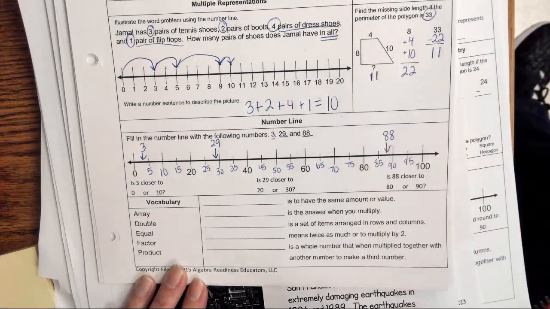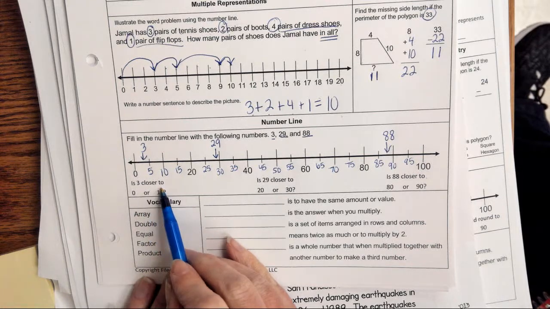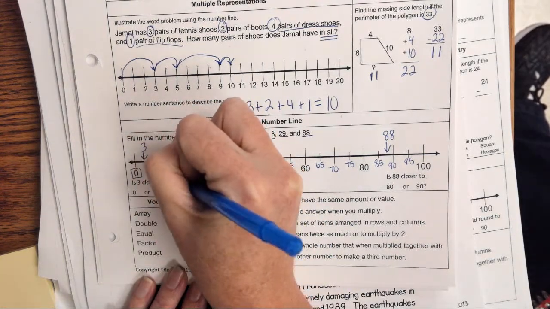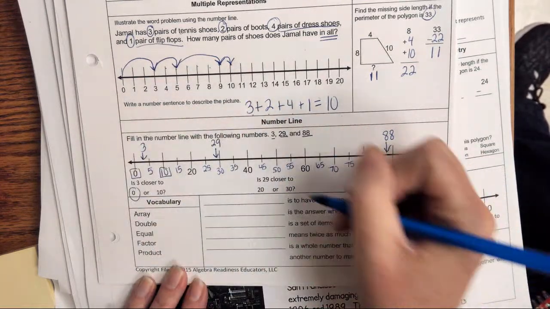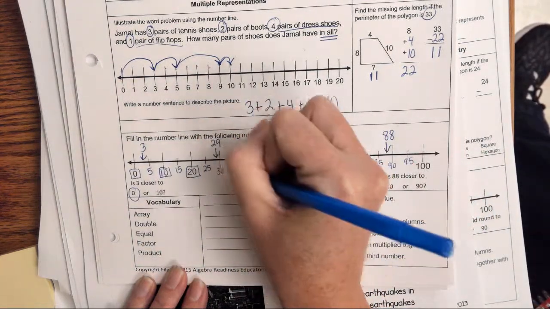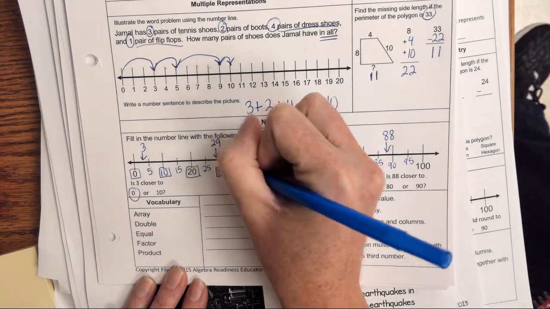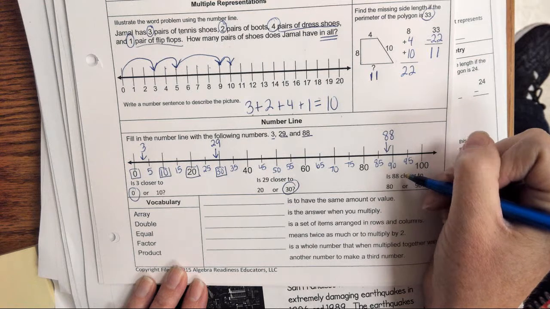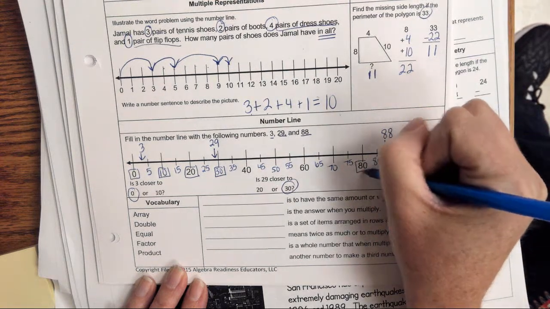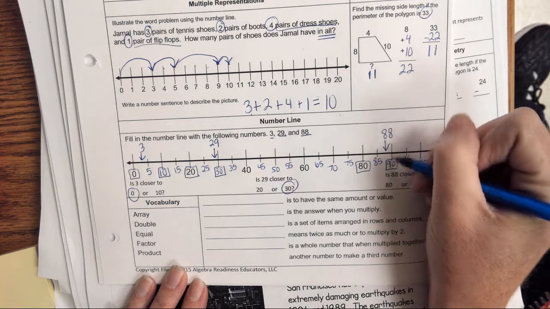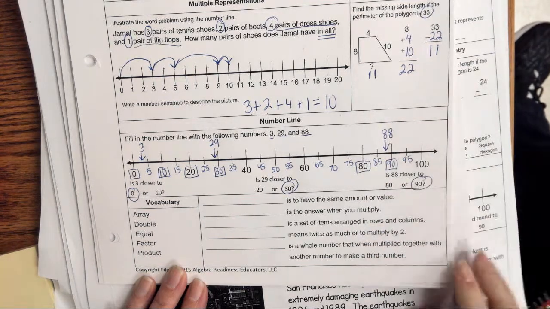Now we're going to use that to round. Is 3 closer to the 0 or to the 10? It's closer to 0. Is 29 closer to 20 or 30? 29 is closer to 30. Is 88 closer to 80 or 90? 88 is closer to 90.